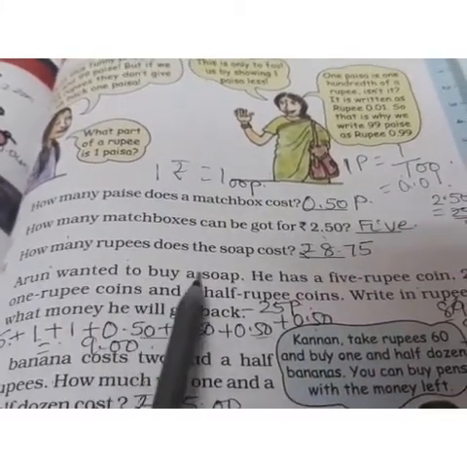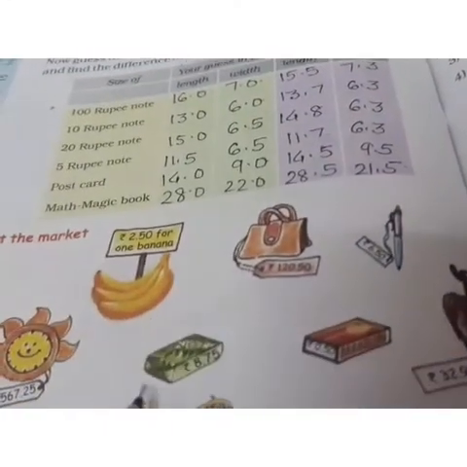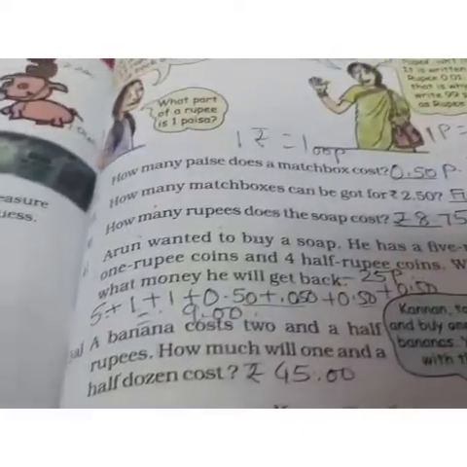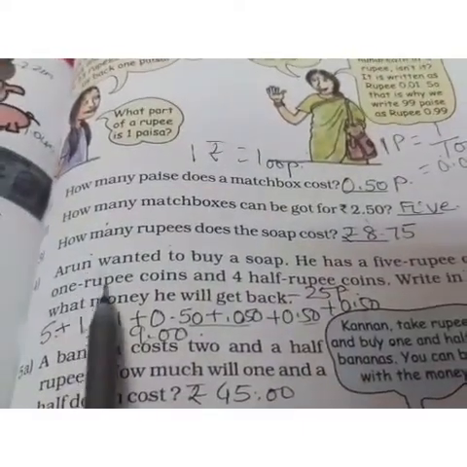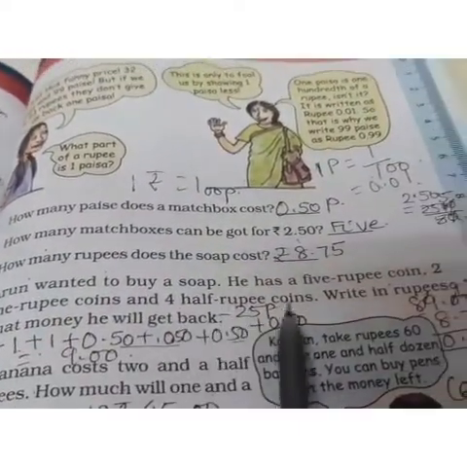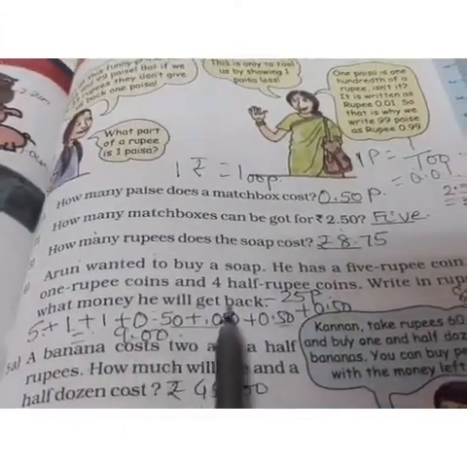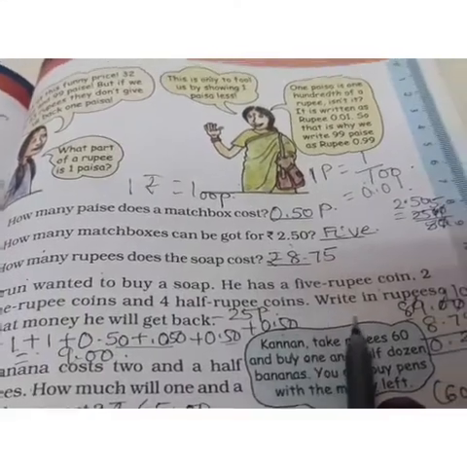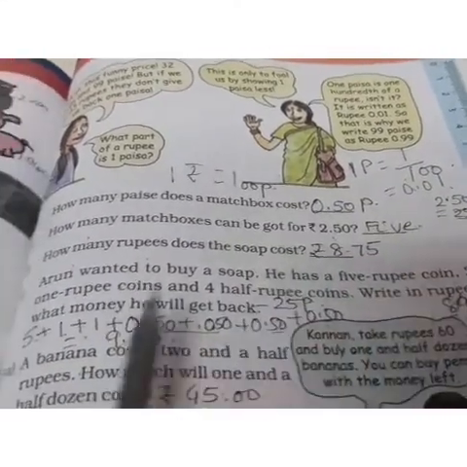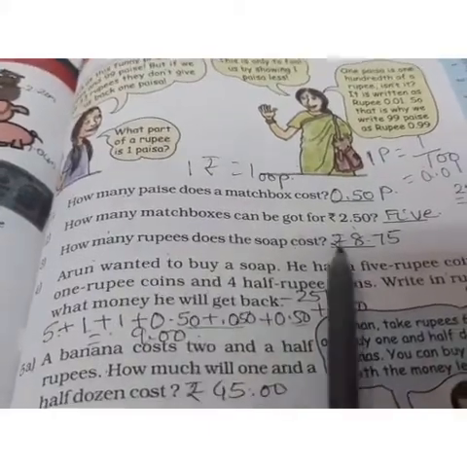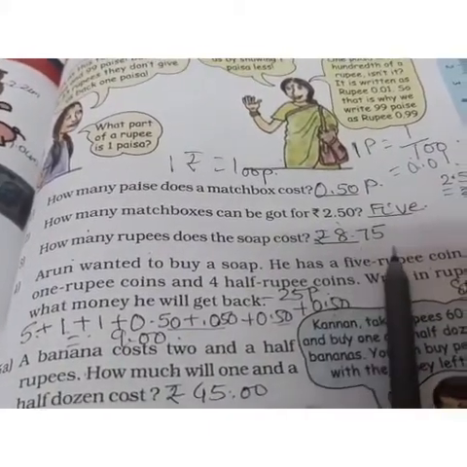How many rupees does the soap cost? What is the cost of the soap? The cost of the soap is written here as 8.75, that is 8 rupees and 75 paisa. Arun wanted to buy a soap. He has a 5 rupee coin, two 1 rupee coins and four half rupee coins. Write in rupees what money he will get back. Now he wanted to buy a soap, and the cost of the soap is 8 rupees and 75 paisa.